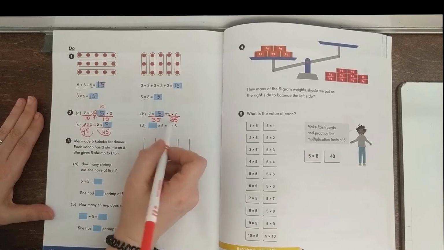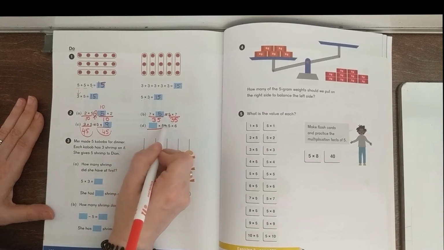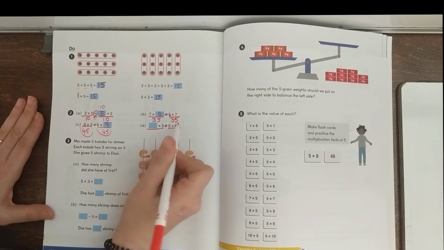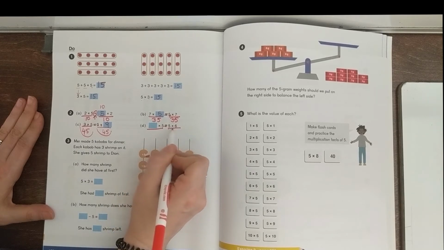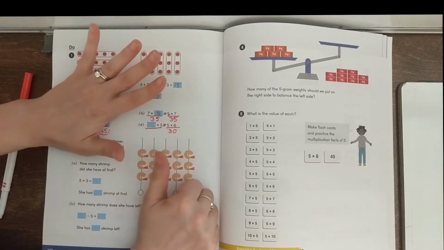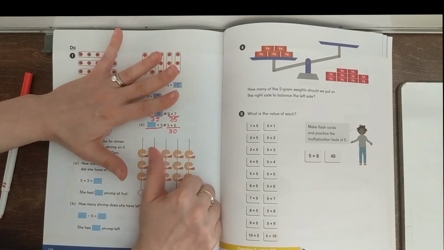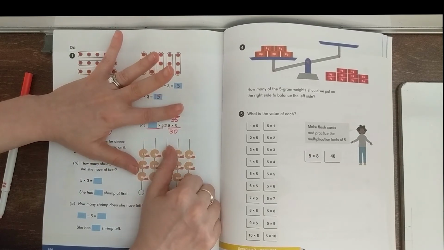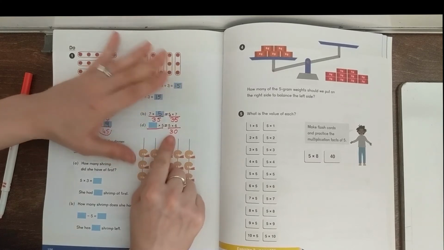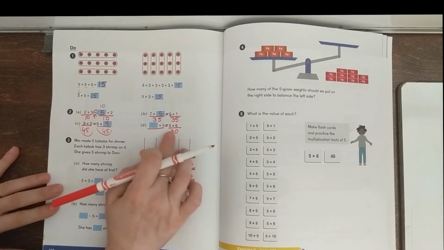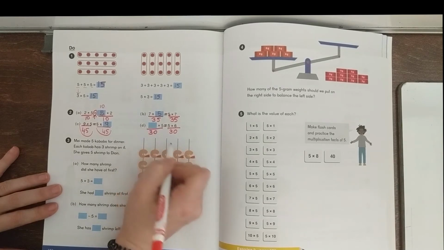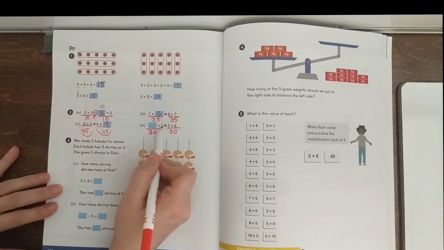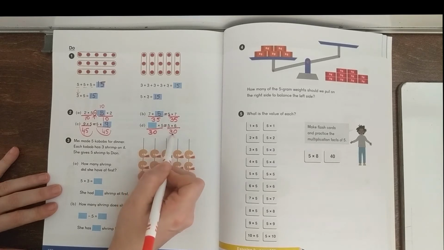And the last letter. This side of the equation is equal to this side. 5 times 6 is 30. If you're unsure, remember you can use your fingers. 6 fingers. Each finger represents a 5. 5, 10, 15, 20, 25, 30. There's our number 30. So if this side of the equation is 30, this side also has to be 30. What times 5 gives you 30? 6.